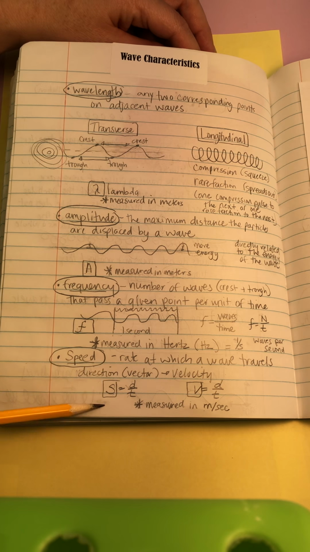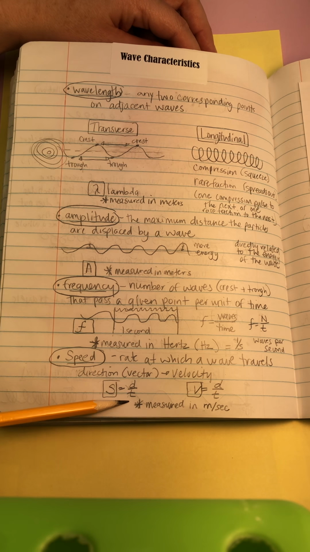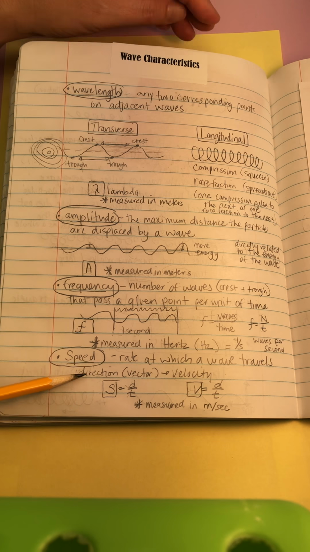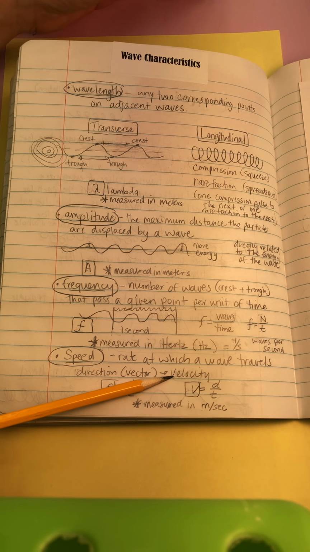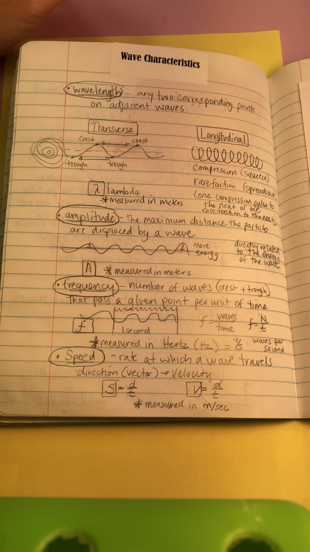And so we can figure out the speed of a wave and figure out the distance and how long it took to get there. Distance divided by time. Now speed, the rate at which it's traveling, is just a scalar observation. That means it doesn't have direction. But if we're going to say the wave was going this direction, then we have to calculate it as a velocity, adding that direction. So v is equal to distance over time. And so you remember that.